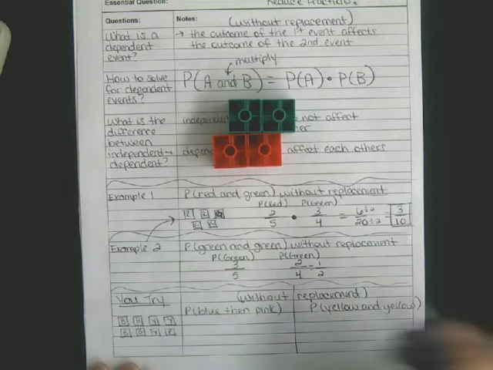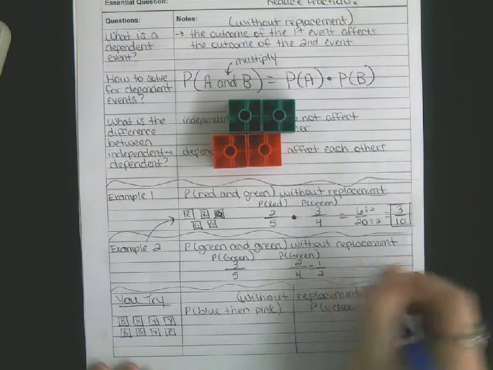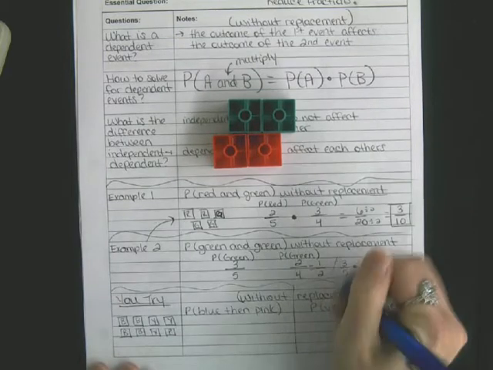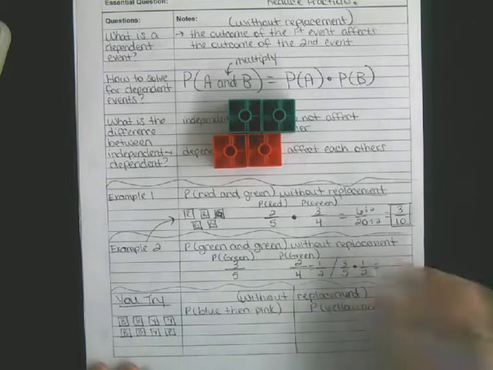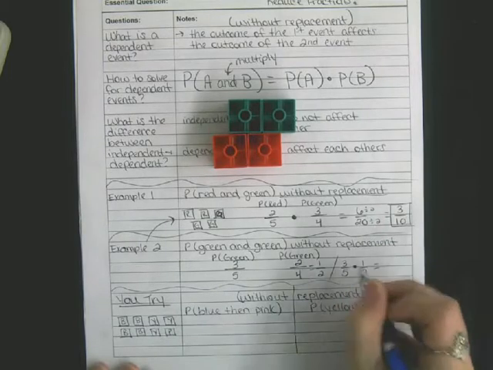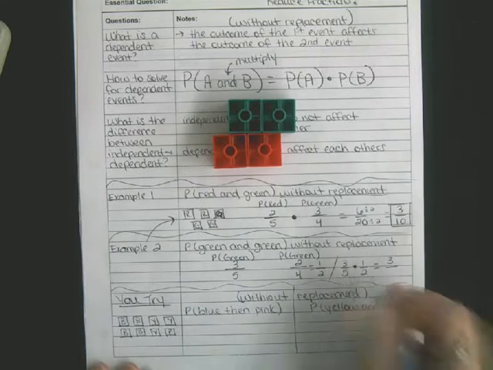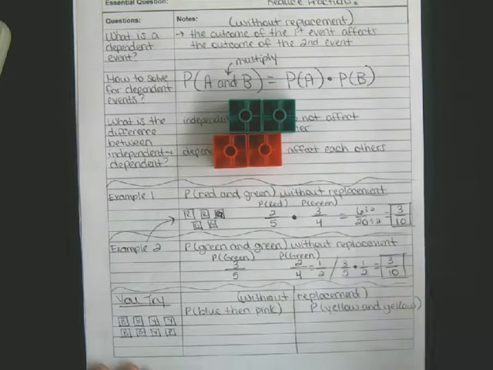And then I have to remember, when I find the probability of one event and another, and means I am multiplying. So I need to multiply 3/5 times 1/2. Multiply my numerators, I get 3. Multiply my denominators, 5 times 2 is 10. And I actually get 3 over 10 again.